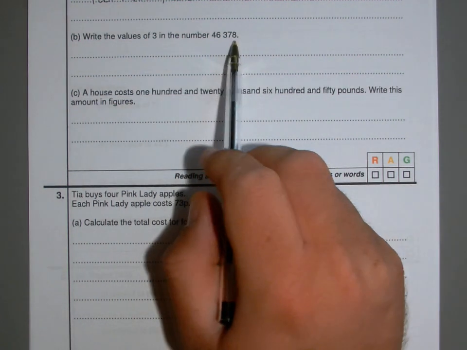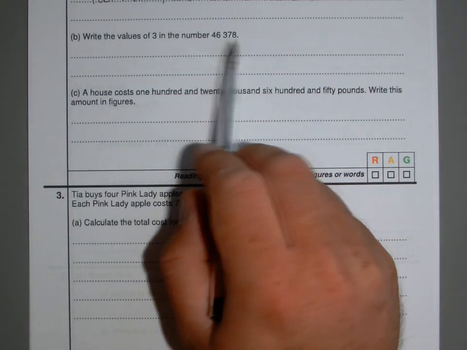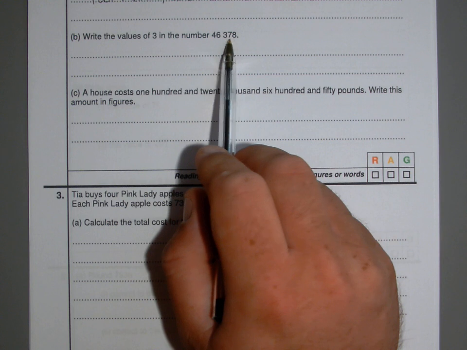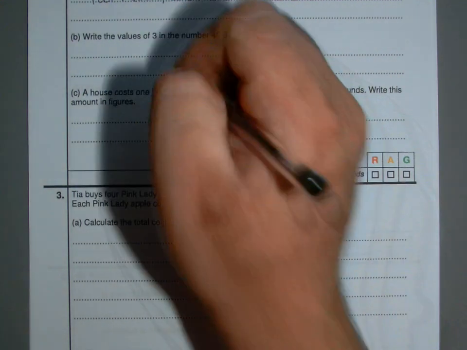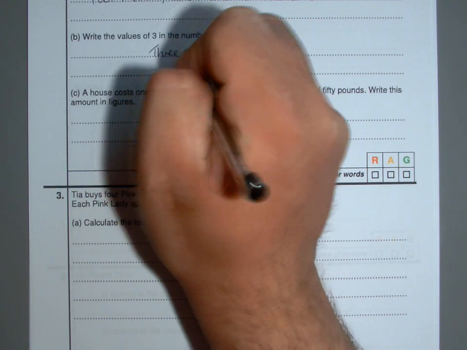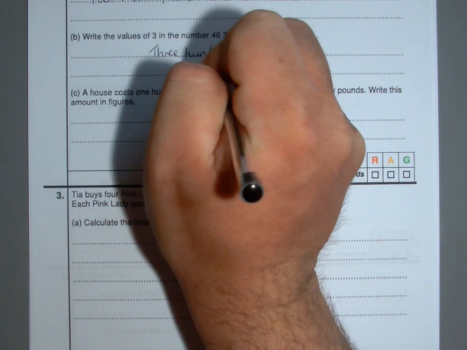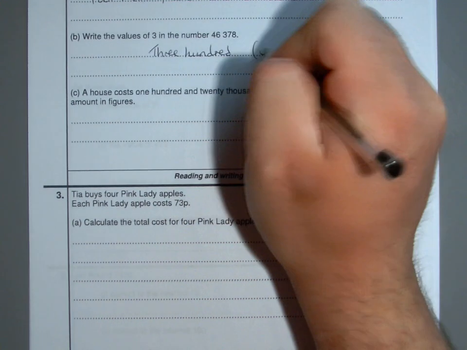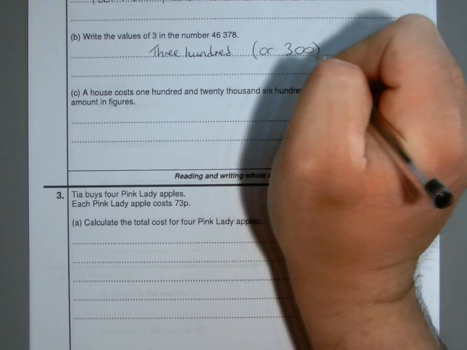In B, write the value of 3 in the number 46,378. Well, you appreciate this is the hundreds, tens, units. That's the units, that's the tens, that's the hundreds. So the 3 represents 300. We can write it in words like this, or we can literally write it in figures if you want.